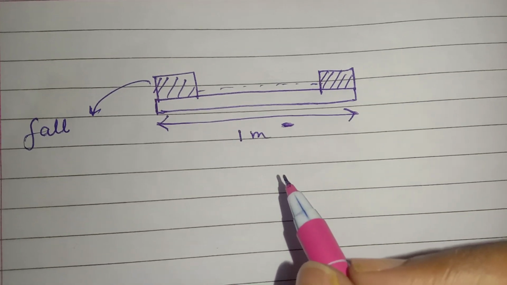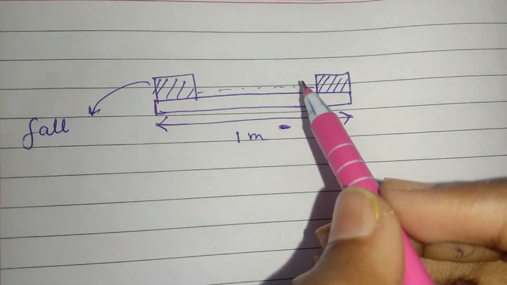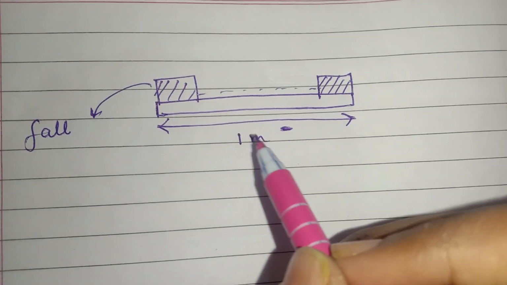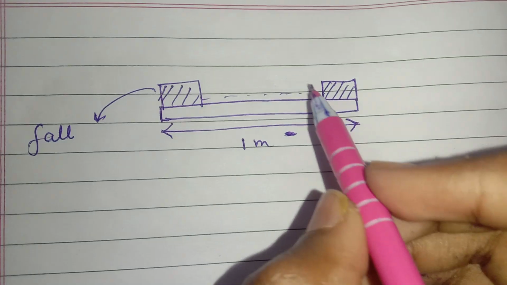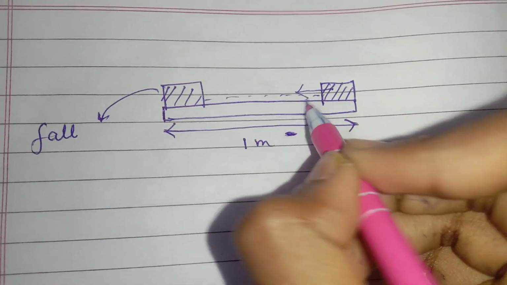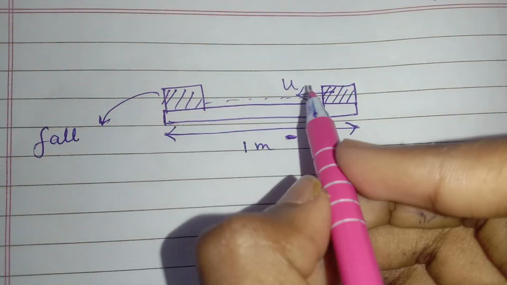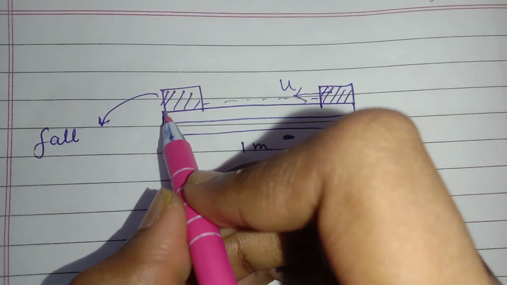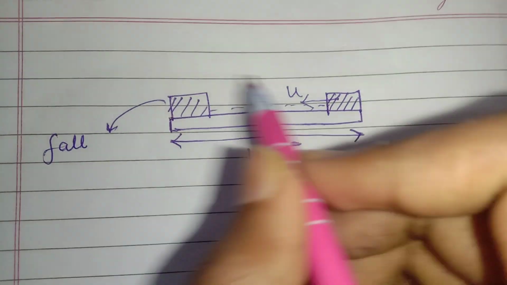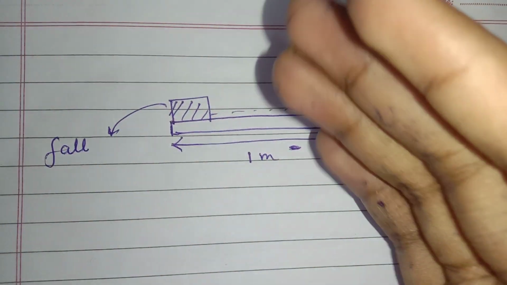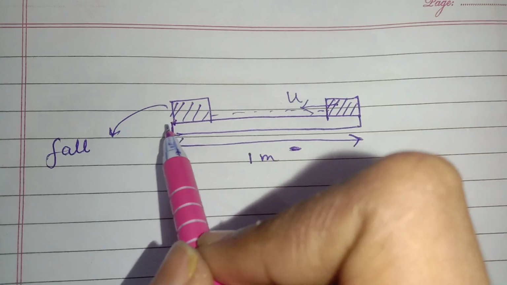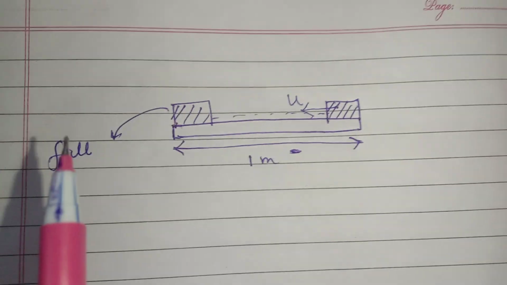Friends, today we are going to discuss a problem which says that there is a block on the table of length 1 meter, and it is moved by a force and has velocity u as initial velocity. When it comes to the other edge of the table, it falls off. First it was on the right edge of the table, and then it was on the left-hand edge of the table, and then it fell off.